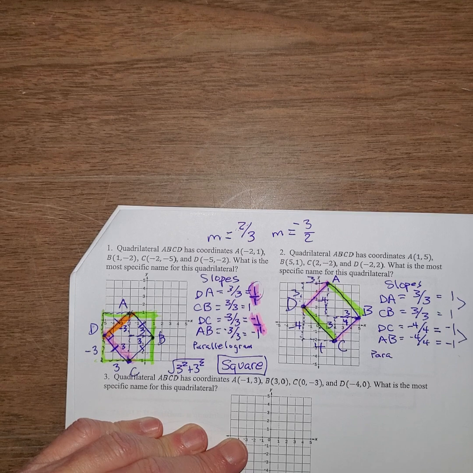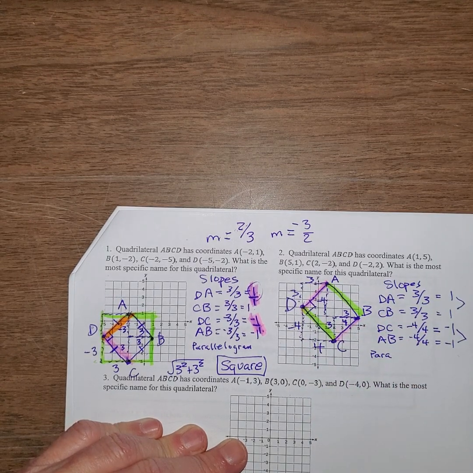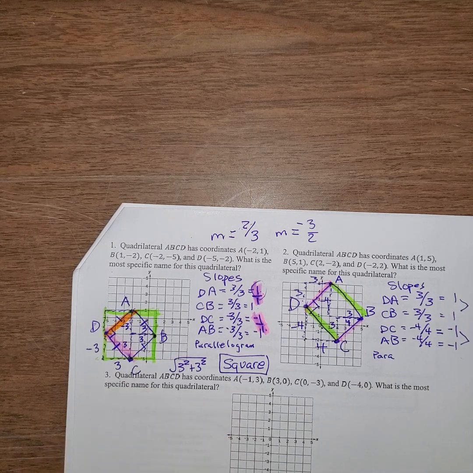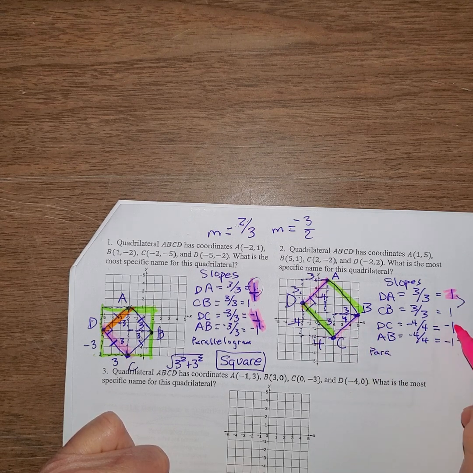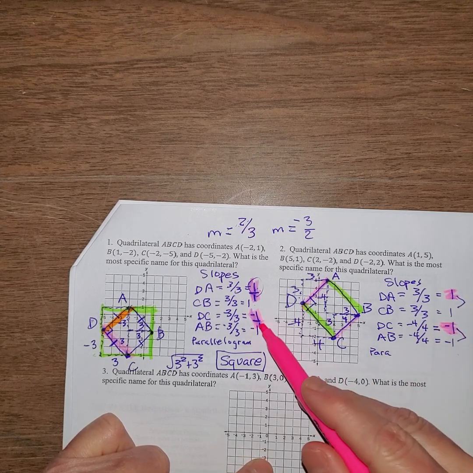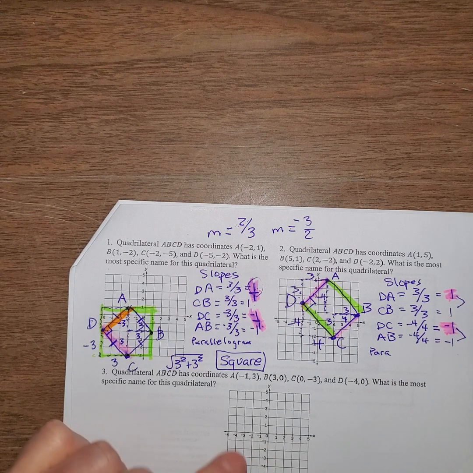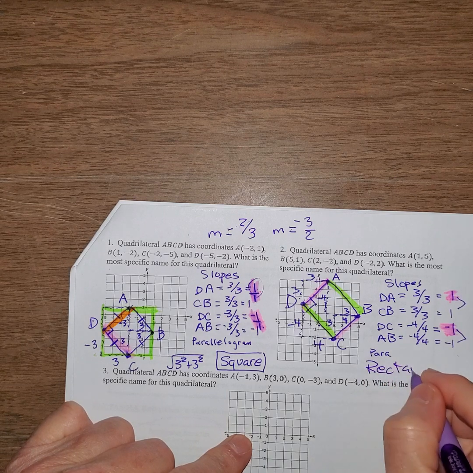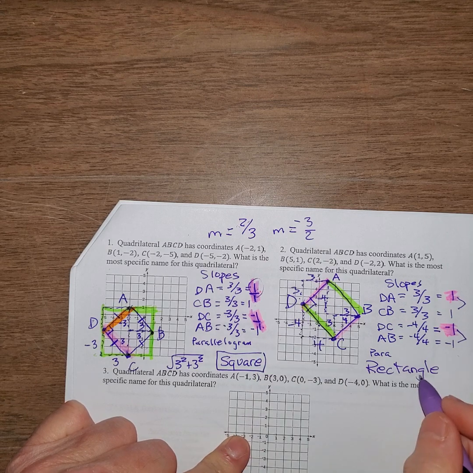Is it a rectangle? Is this a 90? Are these perpendicular to each other to form a 90? AD is 1, and DC, this one, the green line, is -1. We already discussed that over here, that these are opposite reciprocals. So that's a 90. So this is a rectangle. Yay. It was a parallelogram, and then we proved that it had a 90, so it's a rectangle.